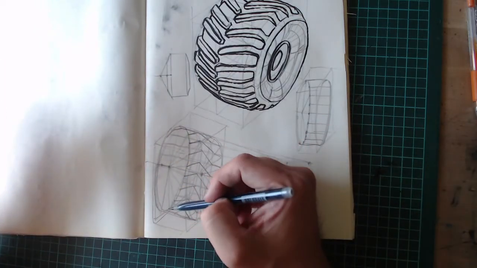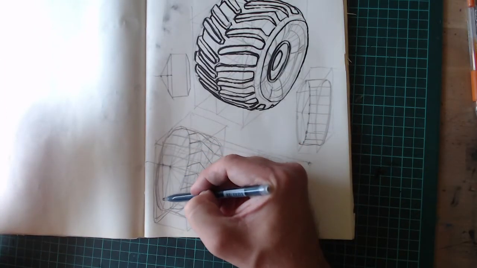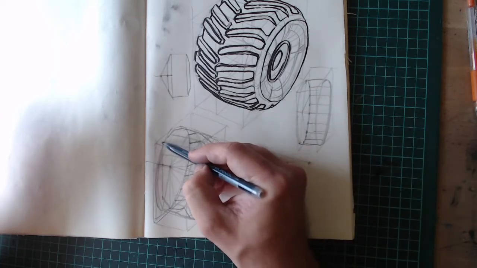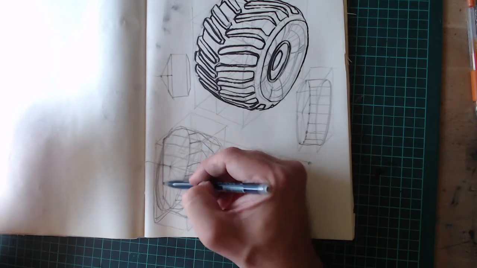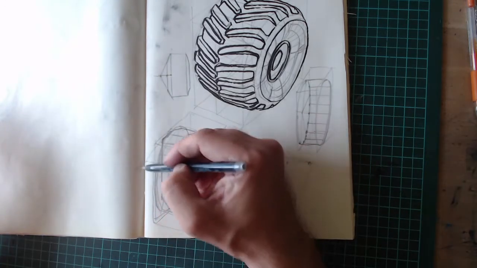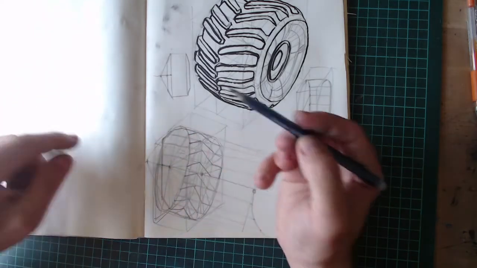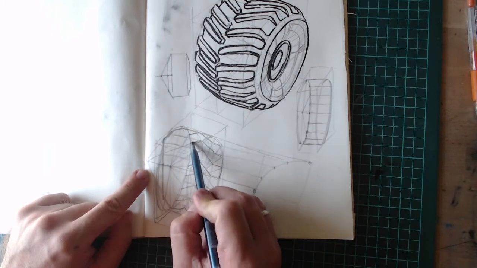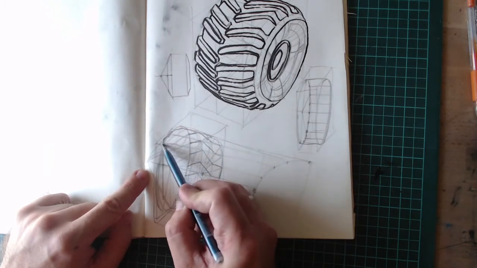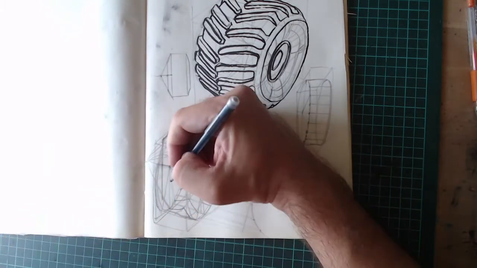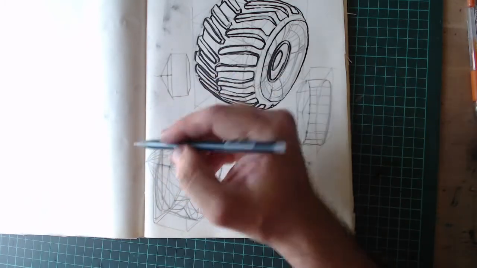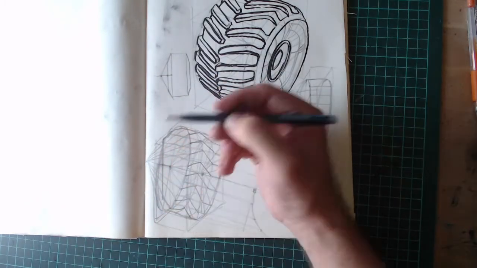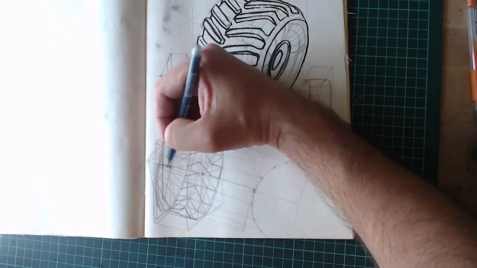So if I continue this, first I make this one, and then I continue these lines. Okay, now I have this cone here. Why do I need this? Because for these lines I will repeat it later again, so don't worry.